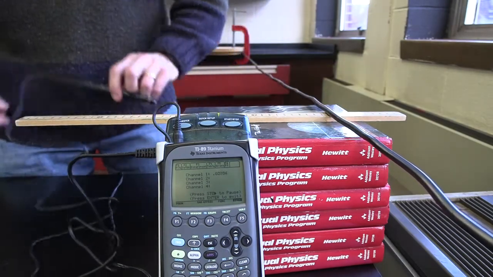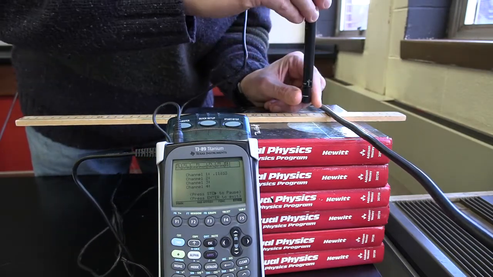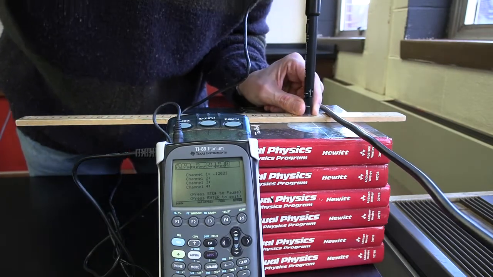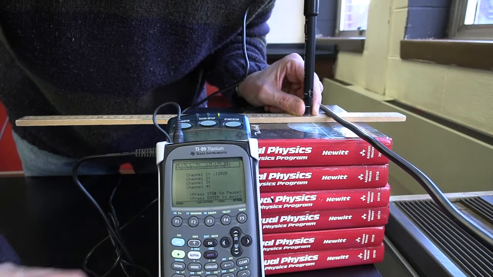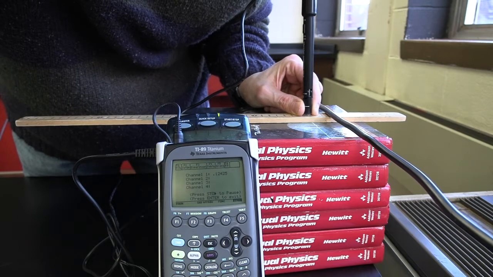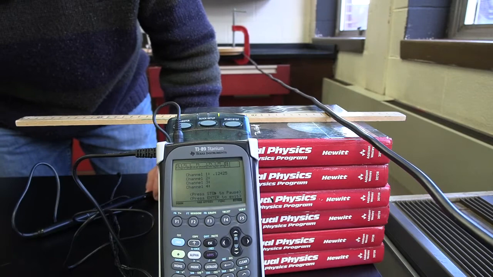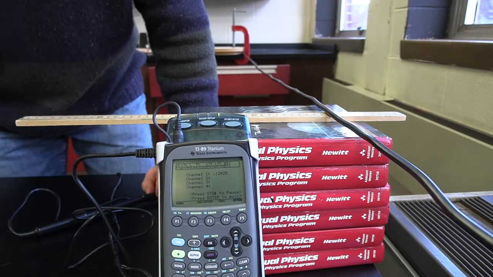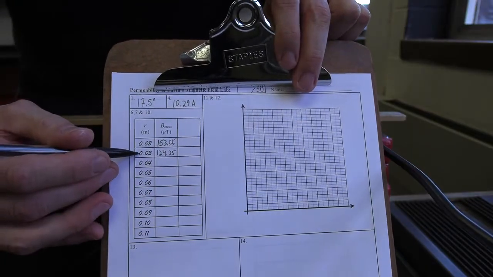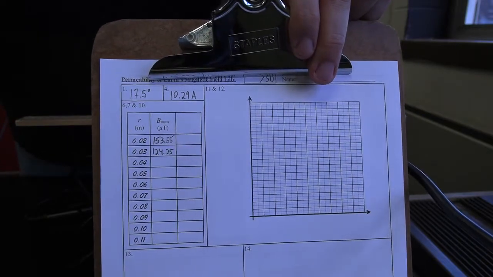Okay, so 3 centimeters away. I'm going to try and align this as best as I can. Okay. Looks like right about there is good. Let me freeze the measurement. And looks like 0.124, which I can call 124.25 microteslas. So I recorded that for 3 centimeters. Again, you're going to look up your value and record it, so go ahead and do that now.